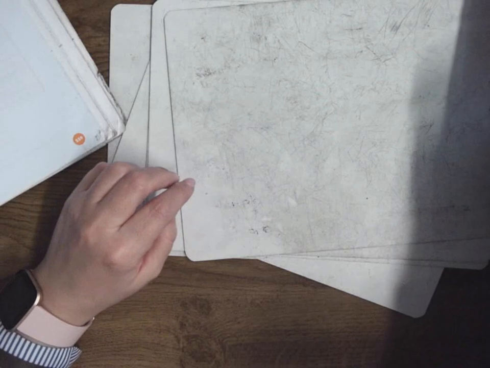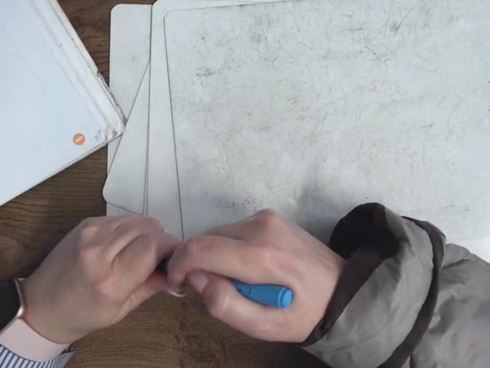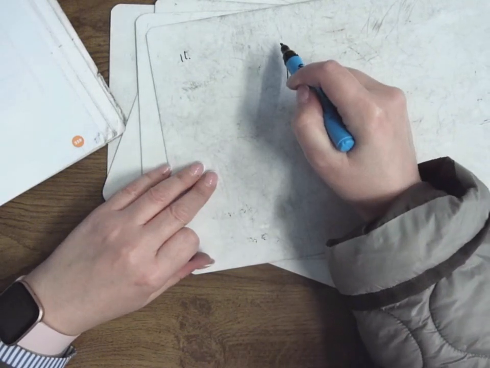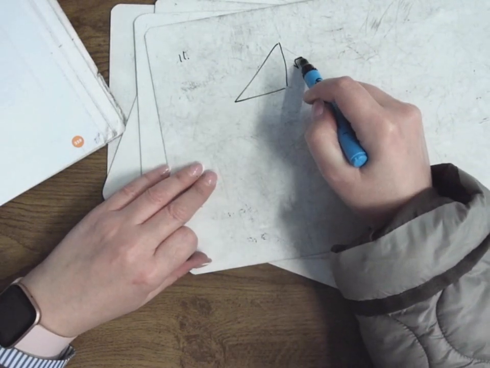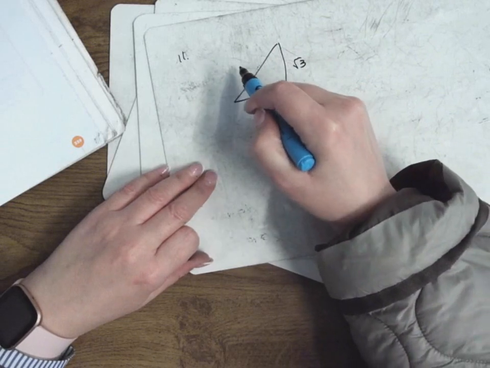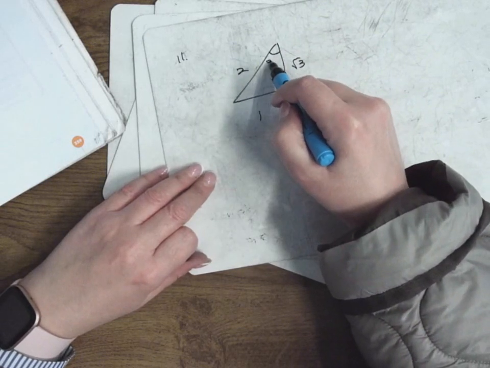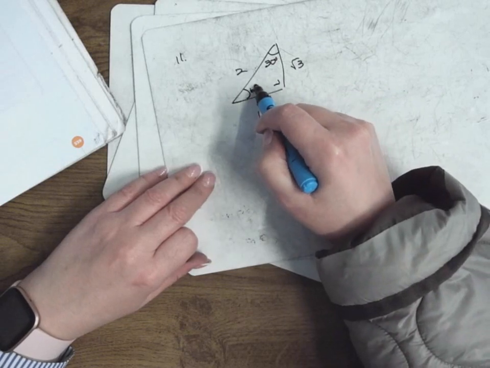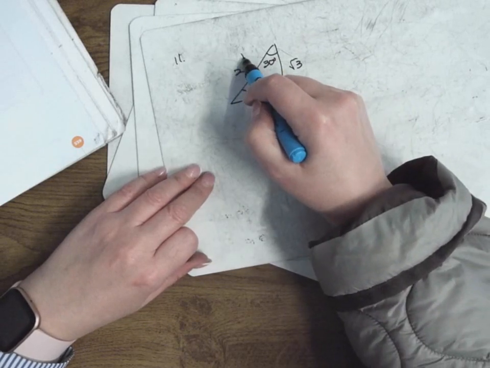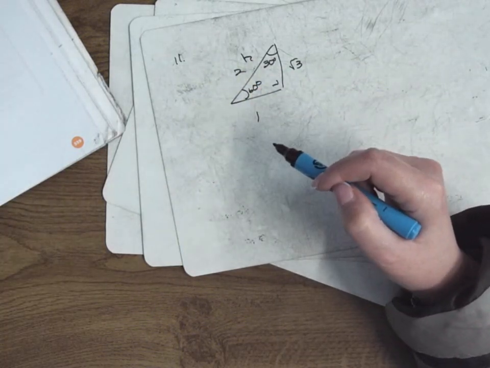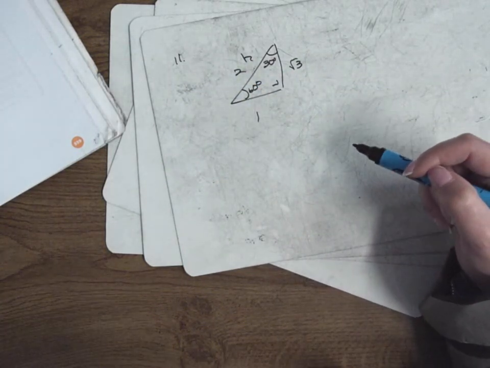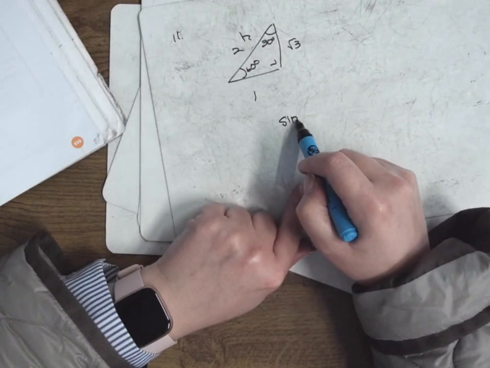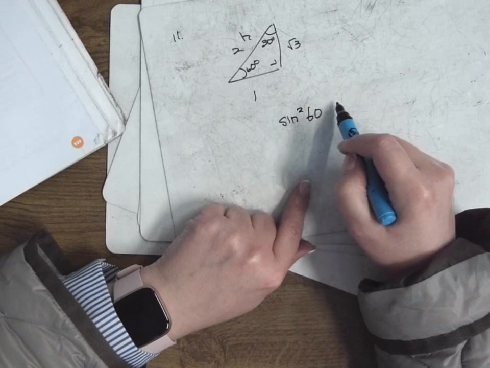Number 11, use the triangle on the right to write down the values of sine squared 60 plus cos squared 30. Okay, so look. This is root 3. This is 1. This is 2. This is 30 degrees. This is your right angle, and this is 60. This is your hypotenuse. The opposite and adjacent depend on which angle you're talking about, but the hypotenuse never moves.